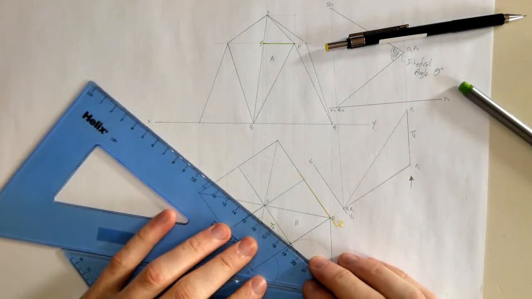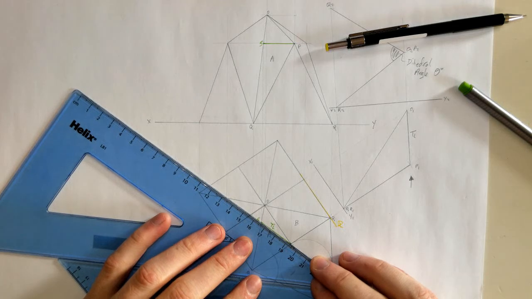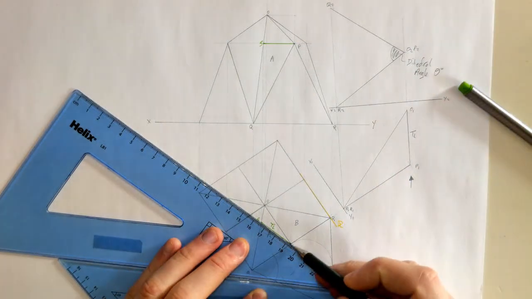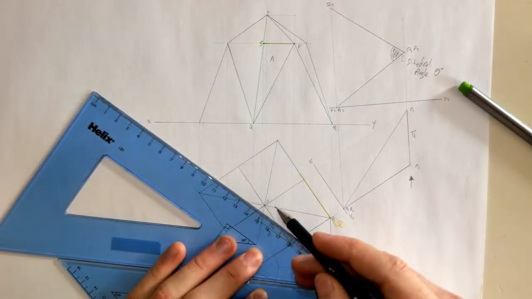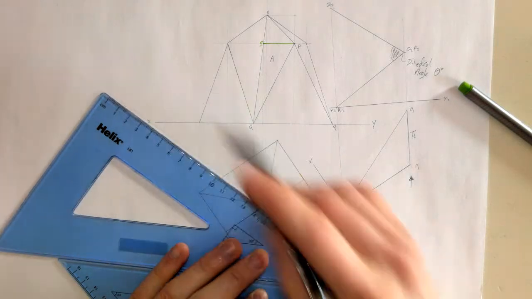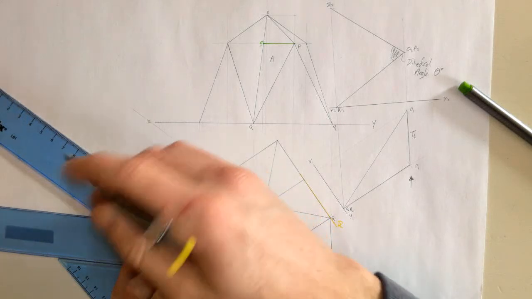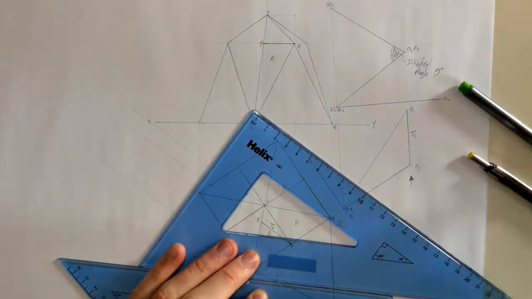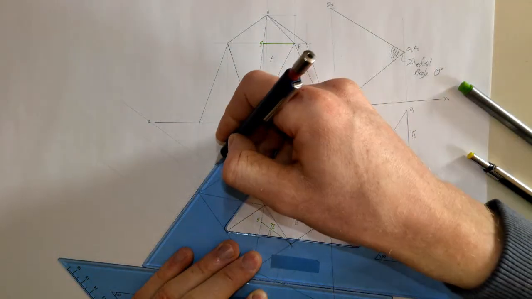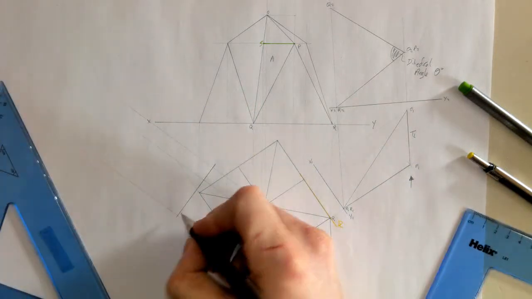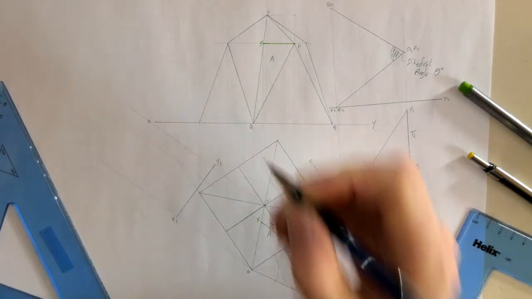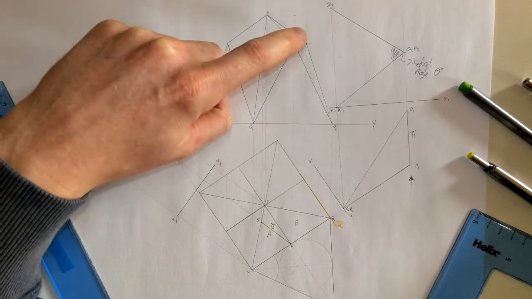And all I need to do then is look along that true length line. There's my x1, y1, heights from the elevation.